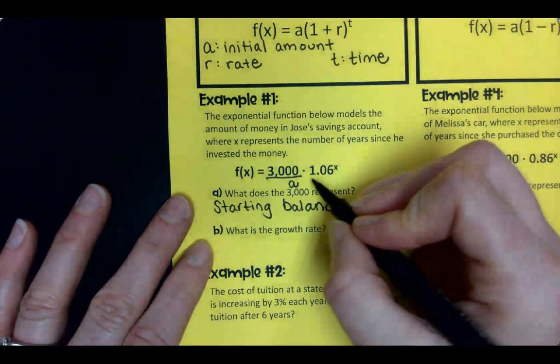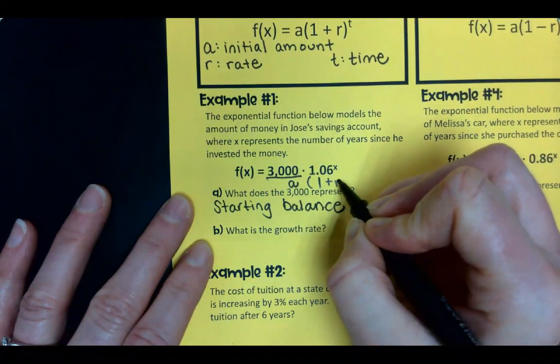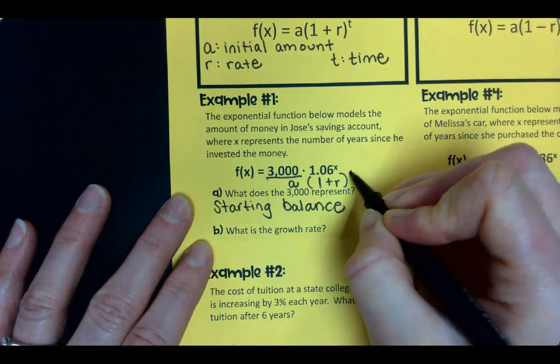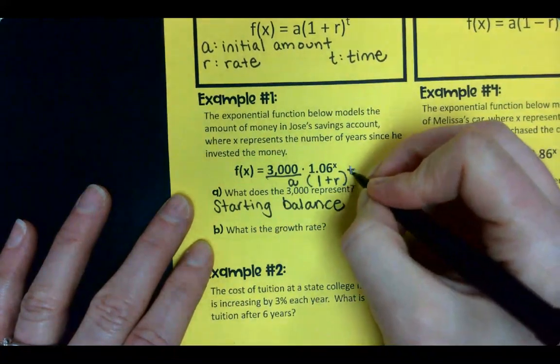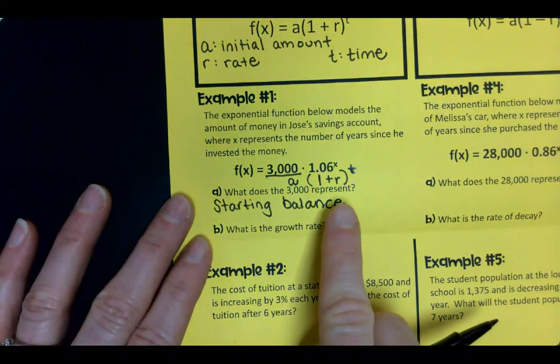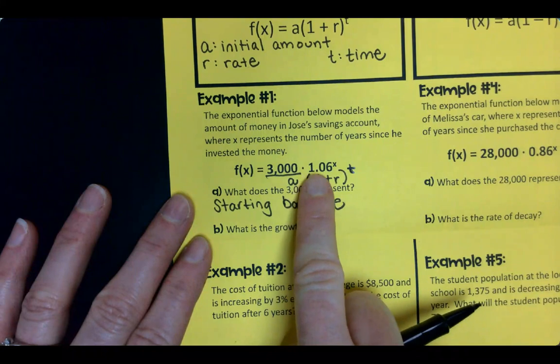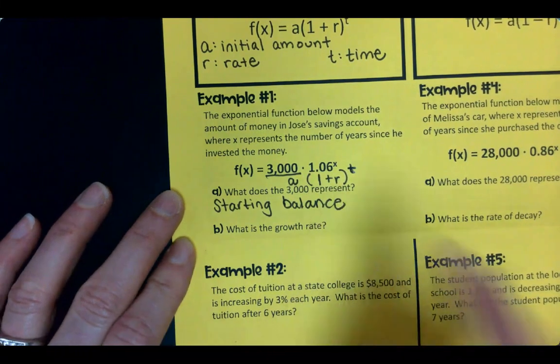And then our growth rate, we have to find out what this is. So it's 1 plus r to the t. Okay, so we need to know what the growth rate is. So it says 1.06 is the 1 plus r.